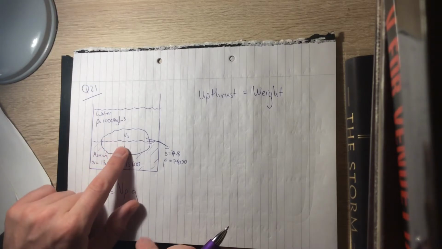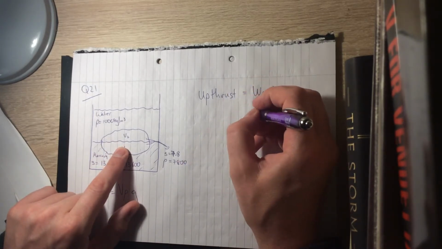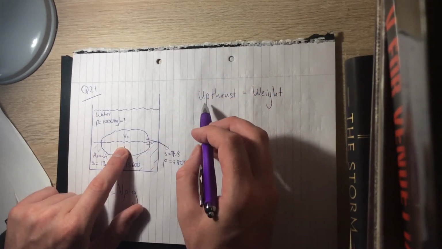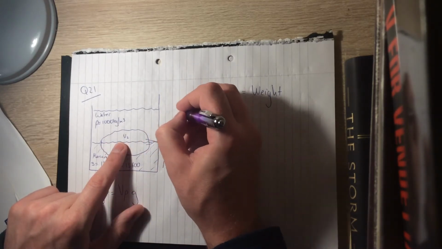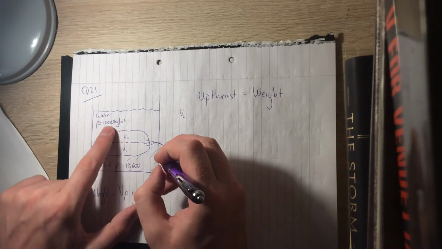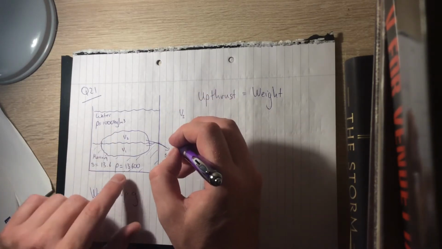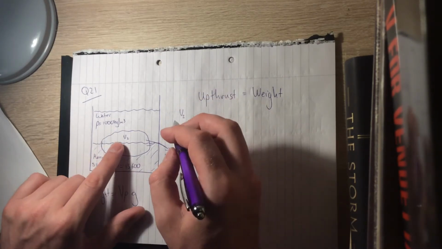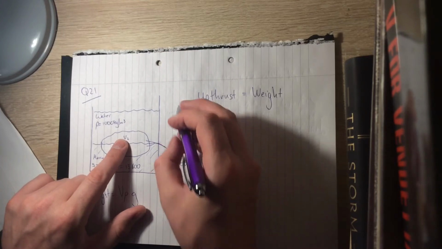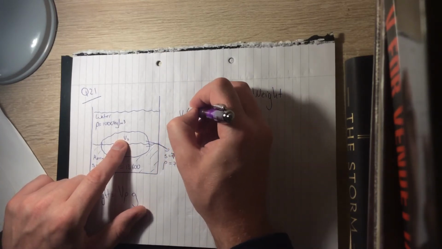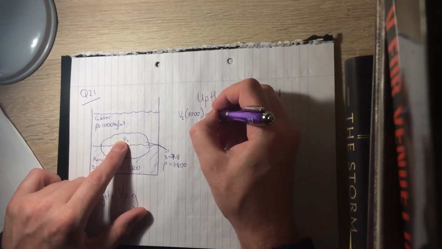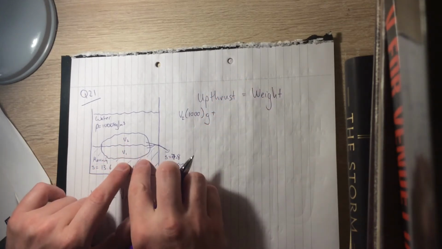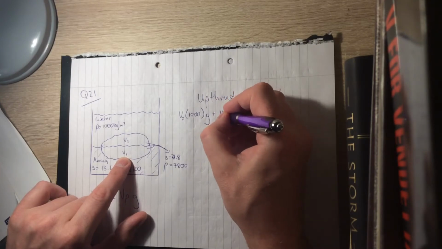So the upthrust, well, let's do the upthrust for the section that's in water: it's the volume of displaced water, V2, multiplied by the weight of displaced water. So that's its volume times the density times g. The upthrust in this section is the weight of displaced mercury.